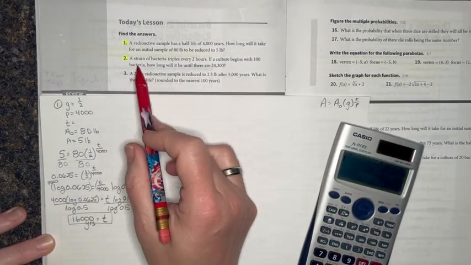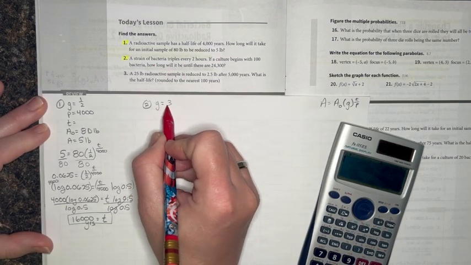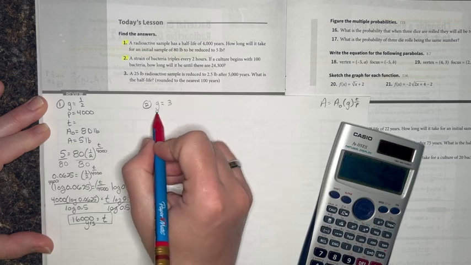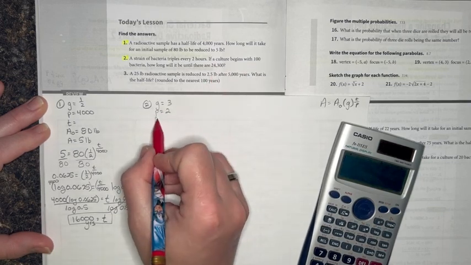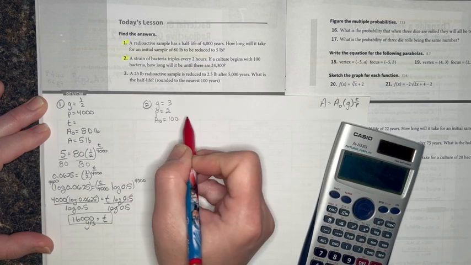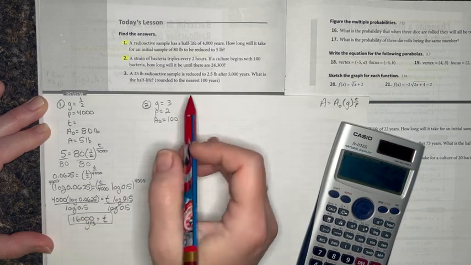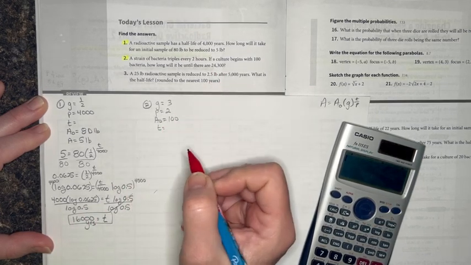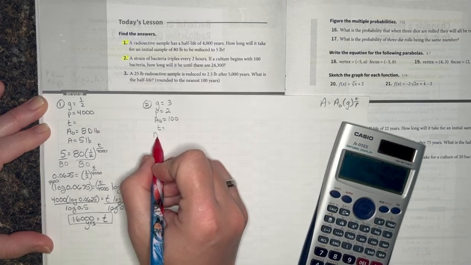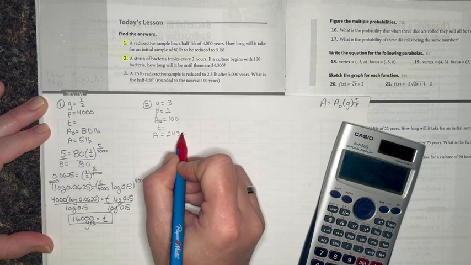For number 2, it says a strain of bacteria triples. So my growth rate is equal to 3. Every 2 hours, my period is equal to 2. If a culture begins with, so my A sub 0 is equal to 100 bacteria, how long will it be until there are, so how long, again, my time is what's missing. And my A, which is the final count, is 24,300.